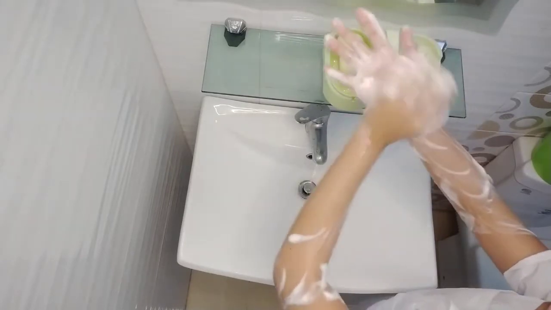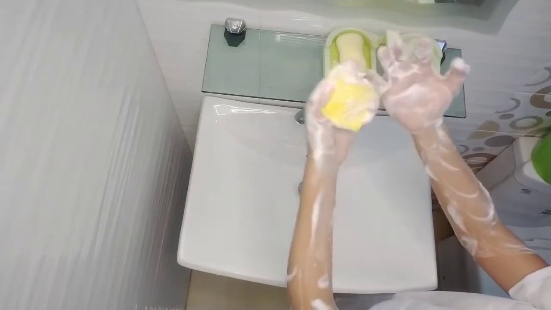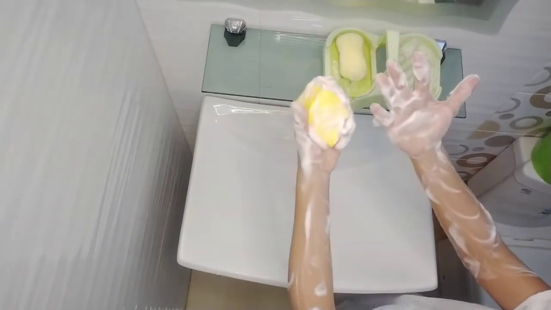Use a circular motion to scrub all the surfaces of one hand and one arm. Start with the fingertips.